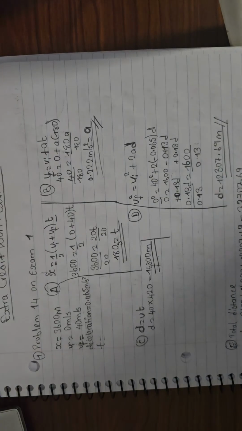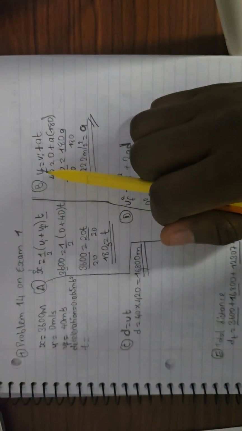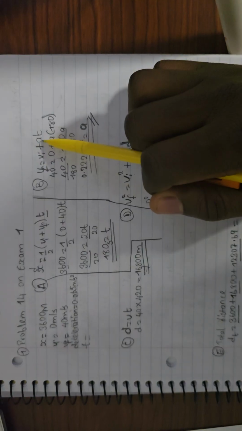Okay, now moving on to B. B asked to find what the acceleration was during this time. To get that, we use v final equals v initial plus a times t, one of the equations given in class.